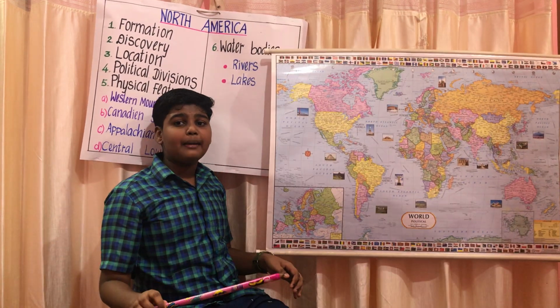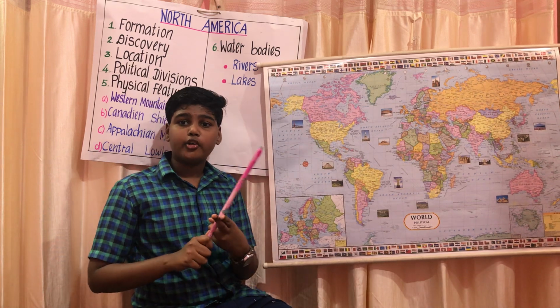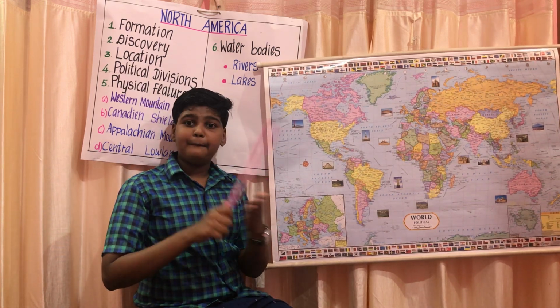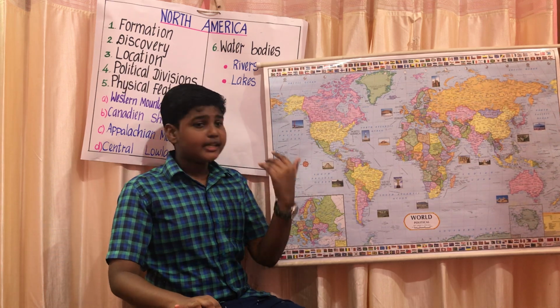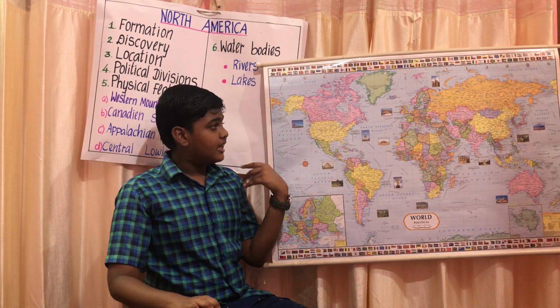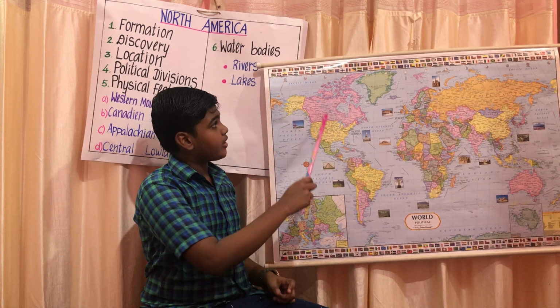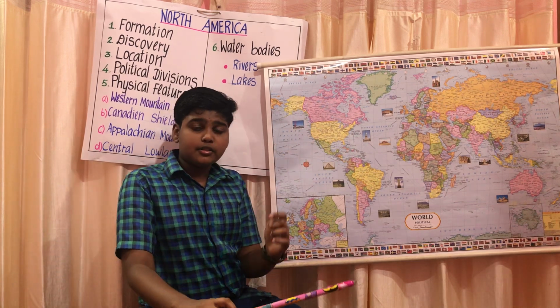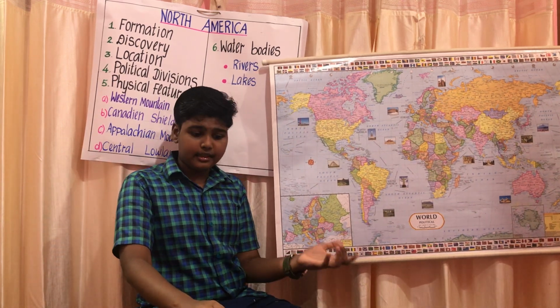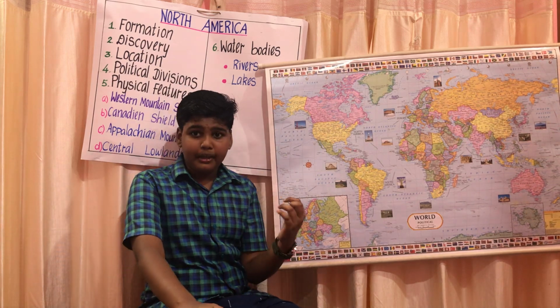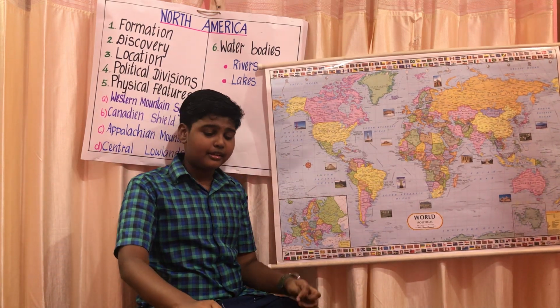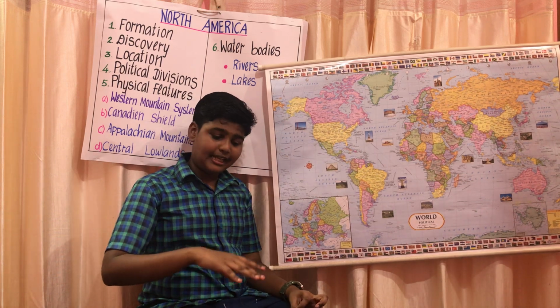Some of the main rivers are the Columbia, Colorado, Mississippi, and the Mackenzie, right? The Mackenzie and the Nelson River are the main rivers that drain into the Arctic Ocean. So the Nelson River has its origin in Lake Winnipeg, while the Mackenzie River has its origin in the Great Slave Lake.